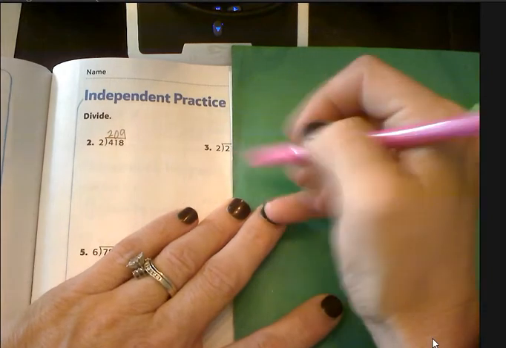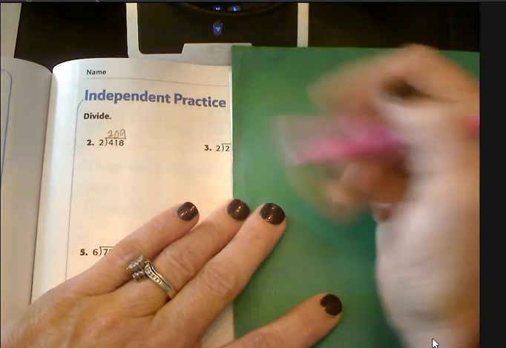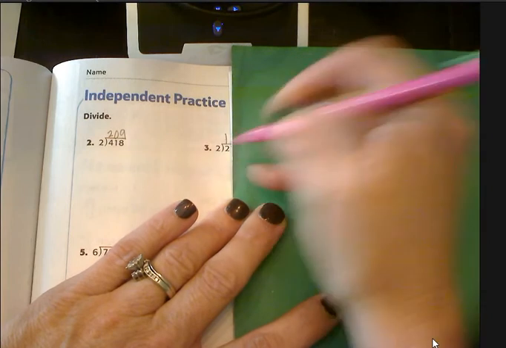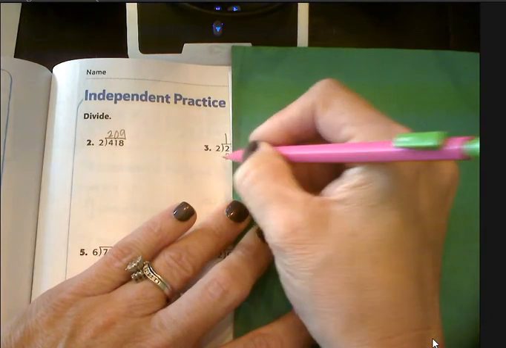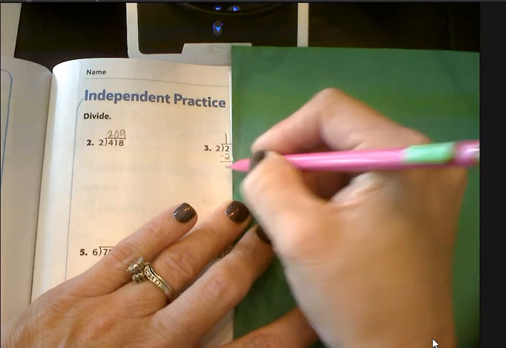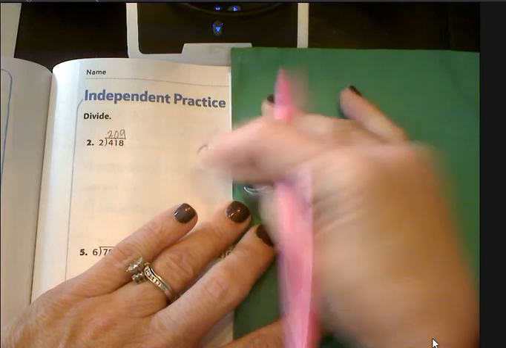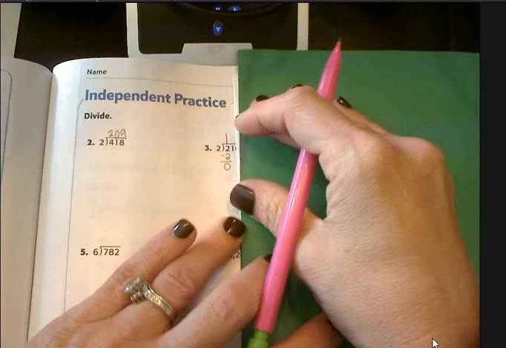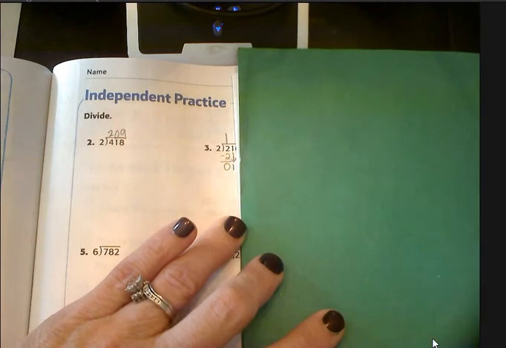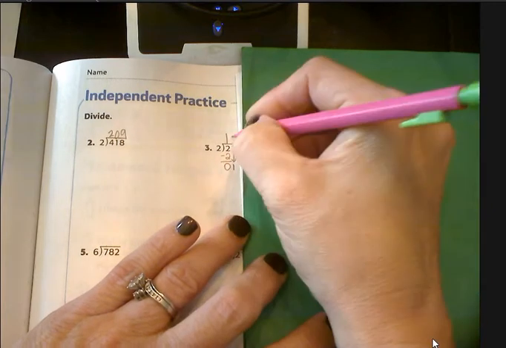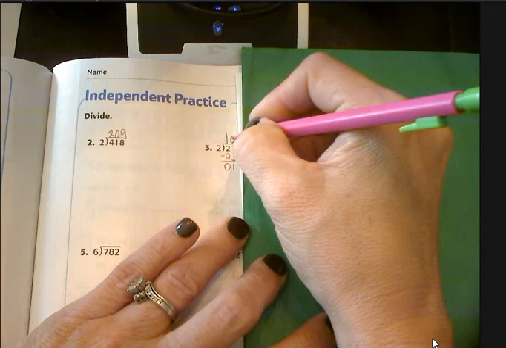How many times does 2 go into 2? 2 divided by 2 is 1. I multiply. 1 times 2 is 2. I subtract. 2 minus 2 is 0. I scooch my paper over and I bring down a 1. How many times can 2 go into 1? Well, it can't. It's too big. So we're going to put a 0. 0 times 2 is 0.